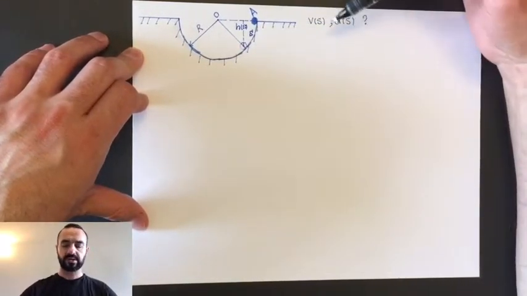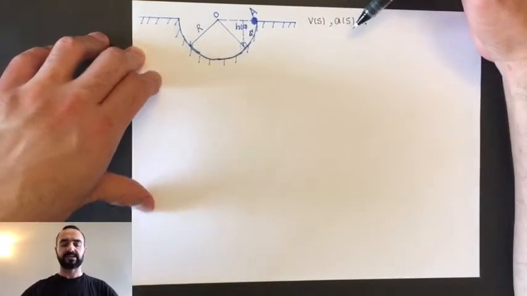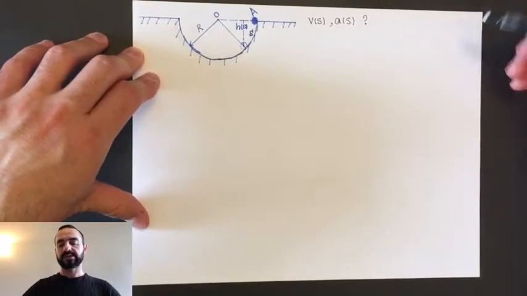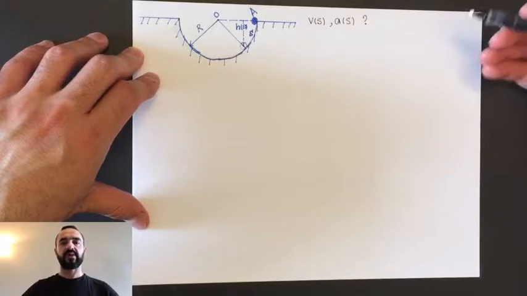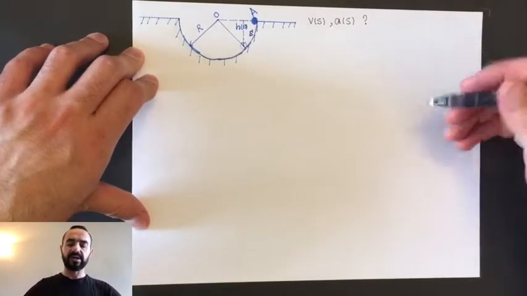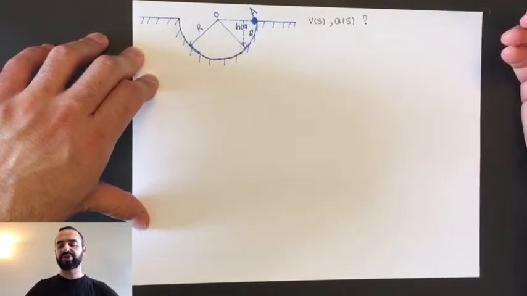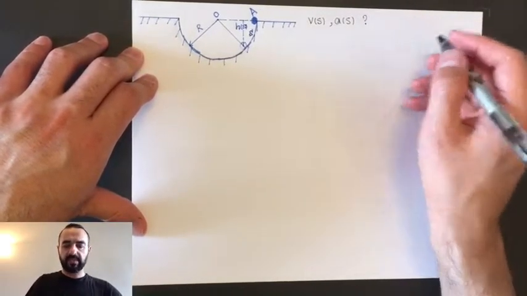So we're going to use a circular coordinate system. In circular coordinate system, we have a tangential unit vector and we have a normal unit vector. In that coordinate system, in general, velocity and acceleration are described in this way.